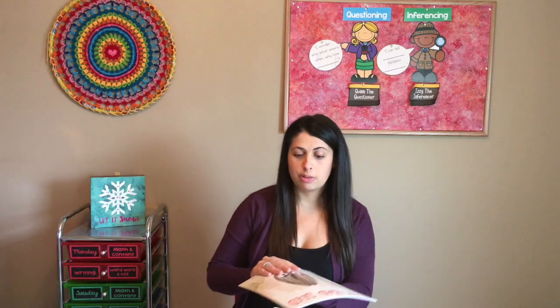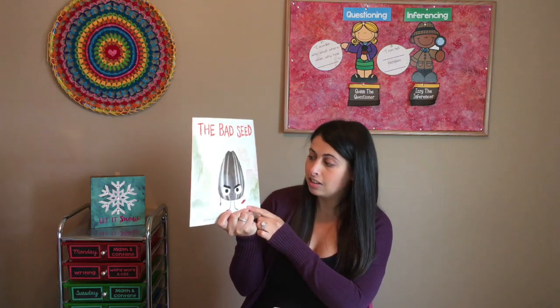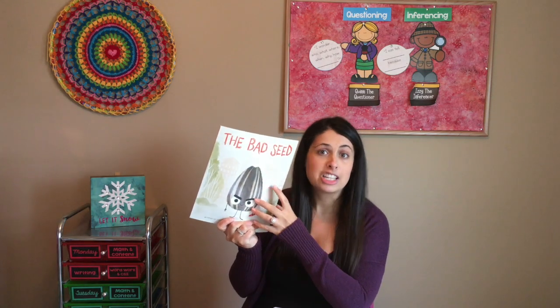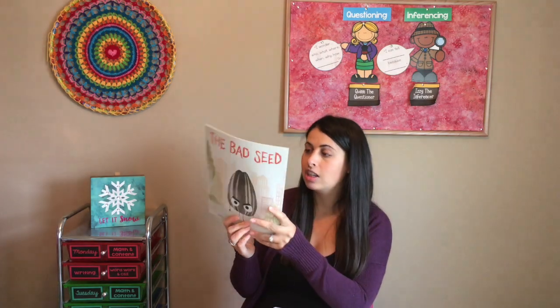One of my favorites for predictions is The Bad Seed. This is a great book for character education and many different things, but it really lends itself to predictions. I also love The Great Fuzz Frenzy, that I didn't bring up, but I love it for predictions.